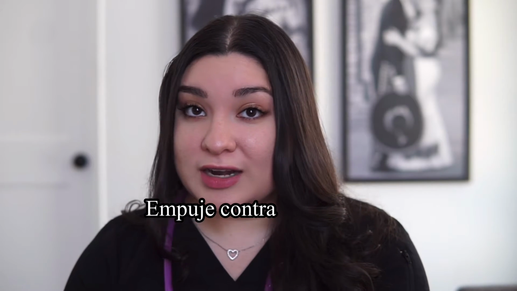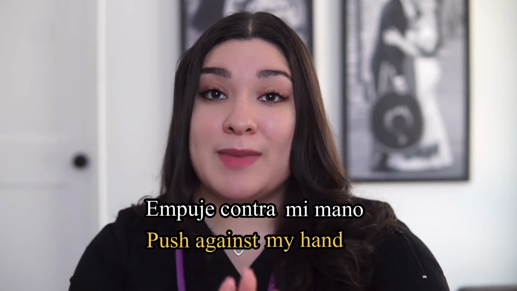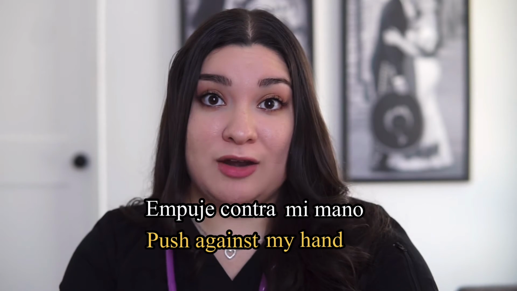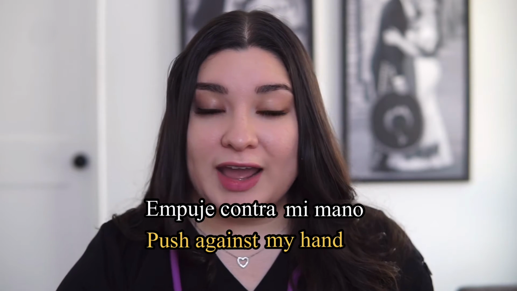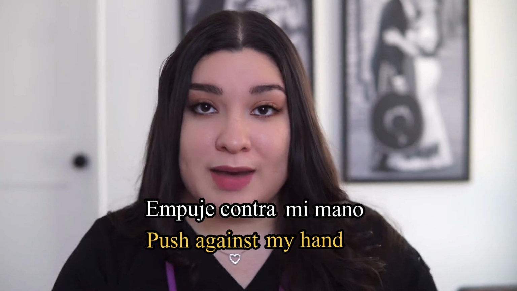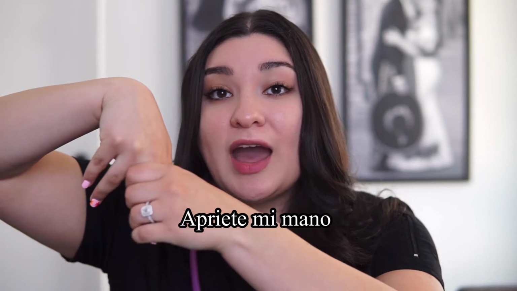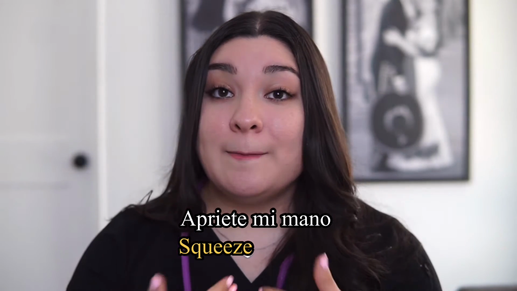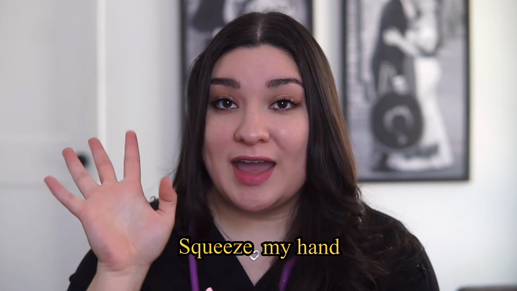Additional commands that you can make, for example, if you want the patient to push against something to test their strength, empuje contra, push against, mi mano. Empuje contra mi mano, right? And you can put your hand on their knee, on their leg. Empuje contra mi mano. Push against my hand. To test their strength on their hands, you can put your fingers between their hands and you can say apriete mi mano, right? Apriete, squeeze, mi mano, my hand.